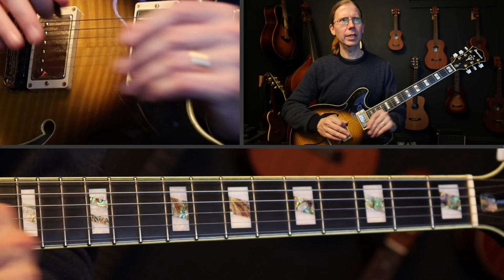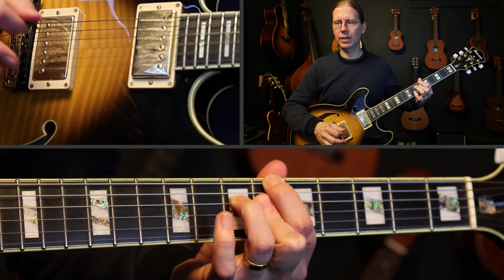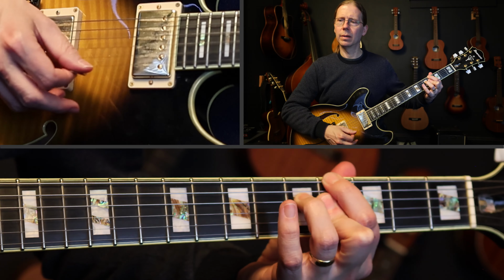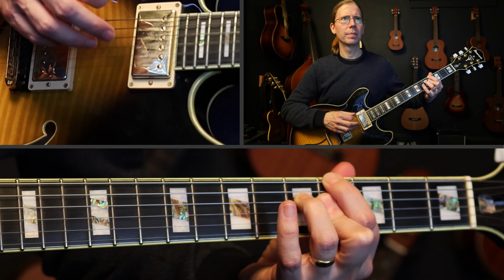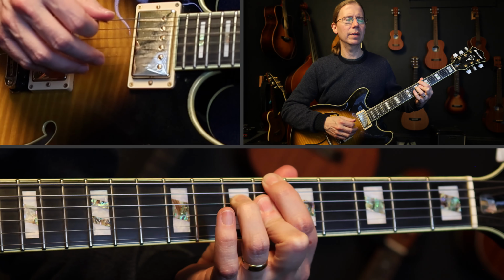Okay, let's take a look at some of the basic chords here. All right, so I'll take you through the form. We have B flat minor major 7. This is the top of the form, top of the melody, not the intro. A flat minor major 7. And then you go back to the B flat minor major 7.